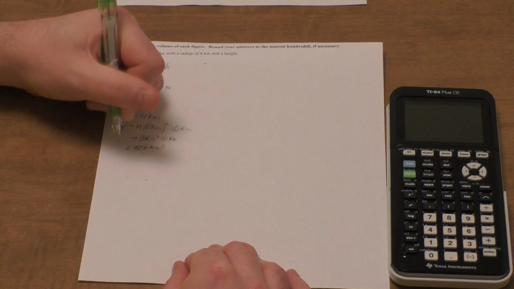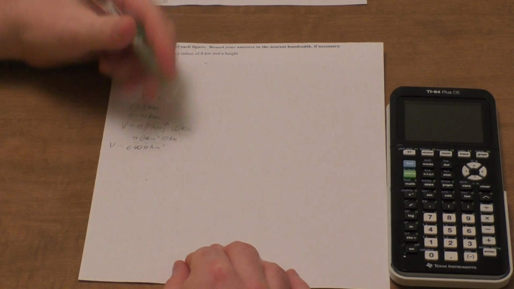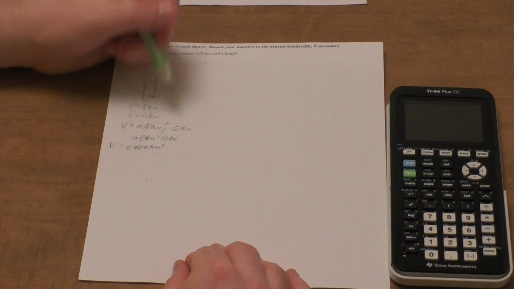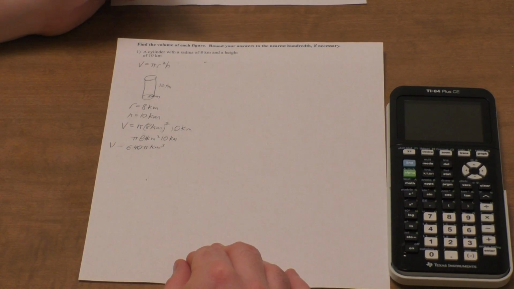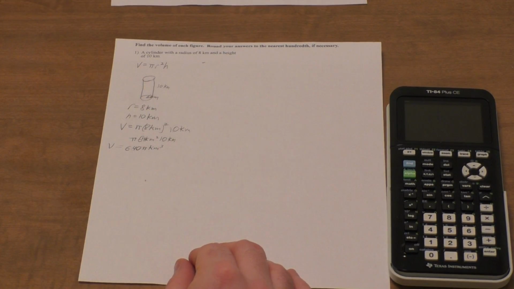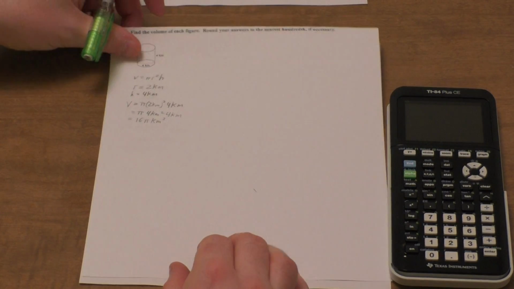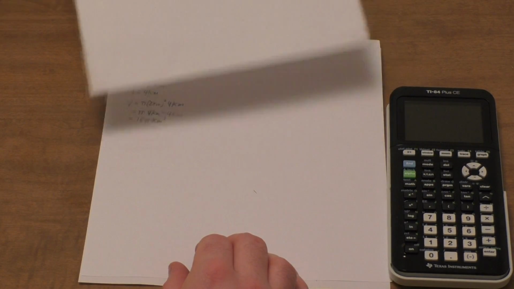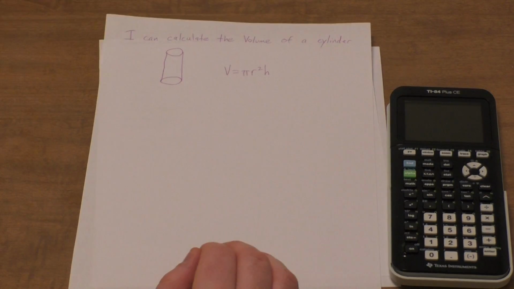kilometers cubed. Again, we end up with a cube as our units for volume, which will always turn out that way, no matter what you're calculating. So at this point, you guys have seen examples of how to calculate the volume of a cylinder. And again, there's your formula, and that formula will work every time.